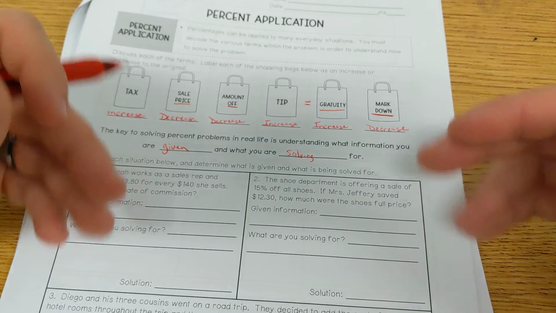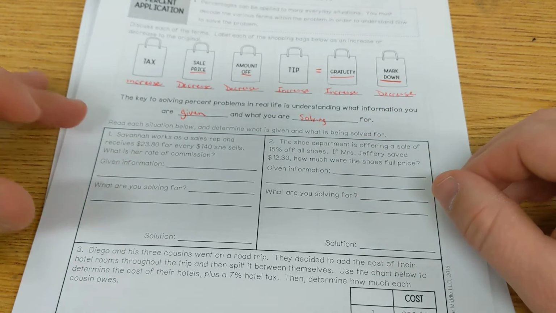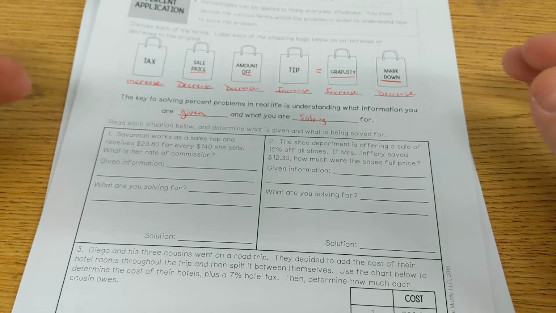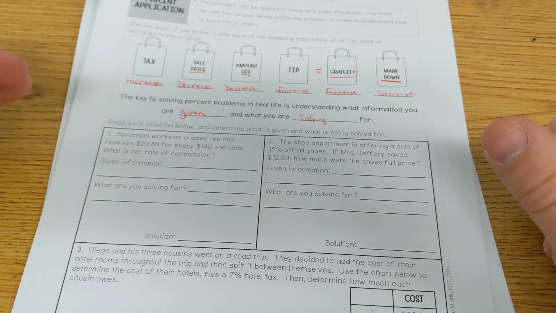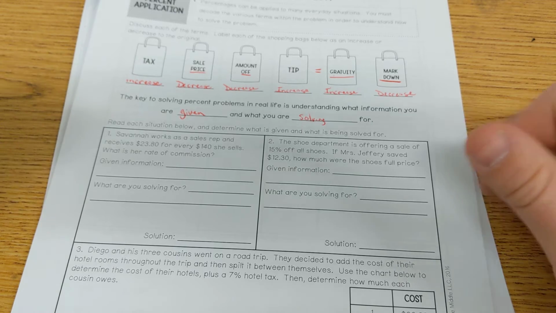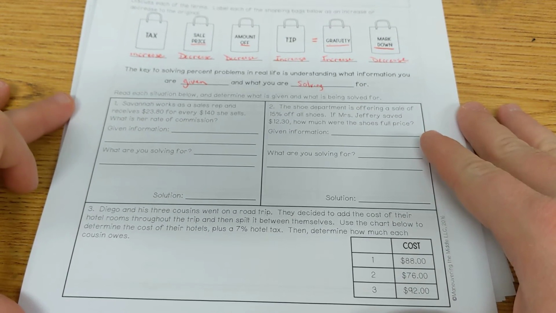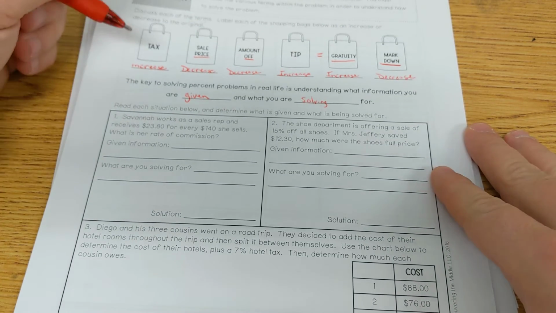Now, for this, we're going to be using our percent proportions. We're treating it just like the proportions, but we are using the percent proportion. So the percent goes in a certain place, the part goes in a certain place, and the whole goes in a certain place. Let's go over a couple examples before we get started with the assignment.